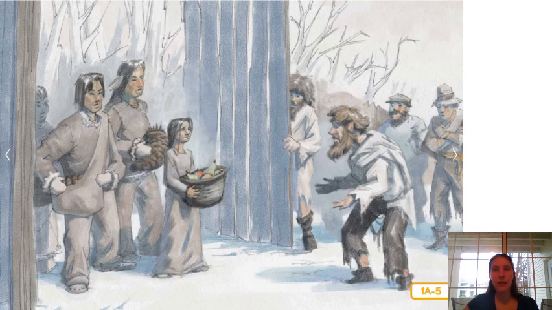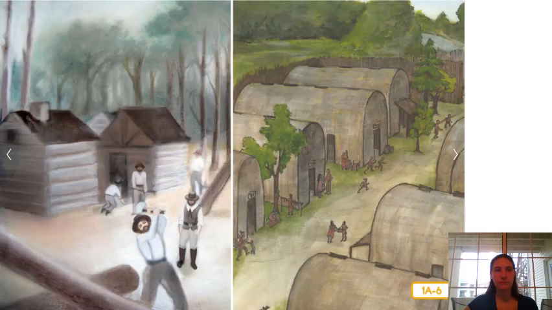At Plymouth, Native Americans helped the settlers survive. Do you remember how at Plymouth they celebrated their harvest together, the first Thanksgiving in America? The Europeans would not have been able to grow the corn and squash for that meal without help from the Native Americans.